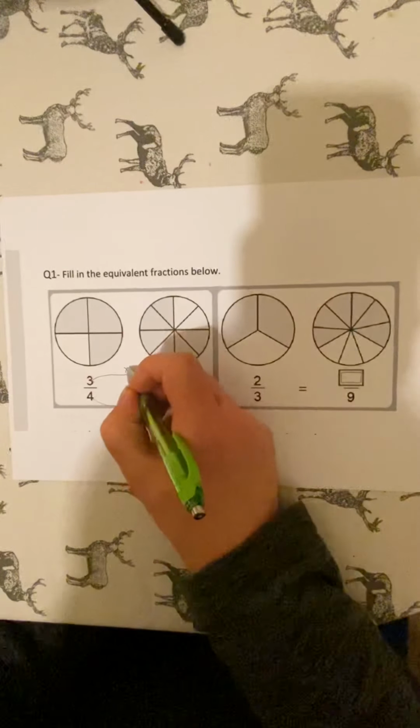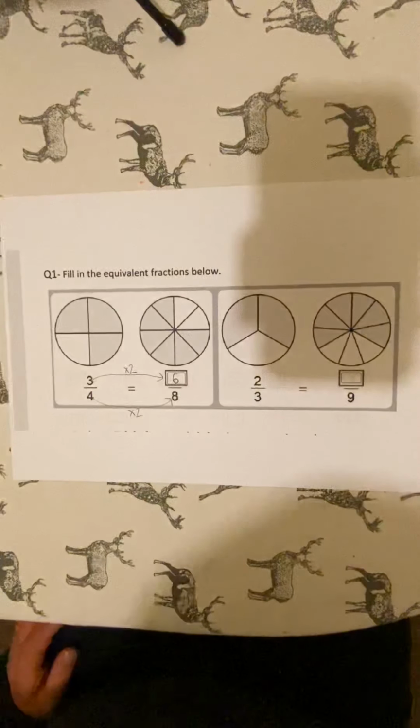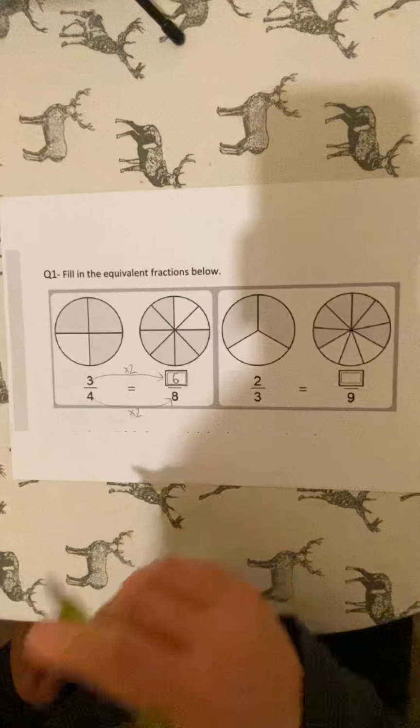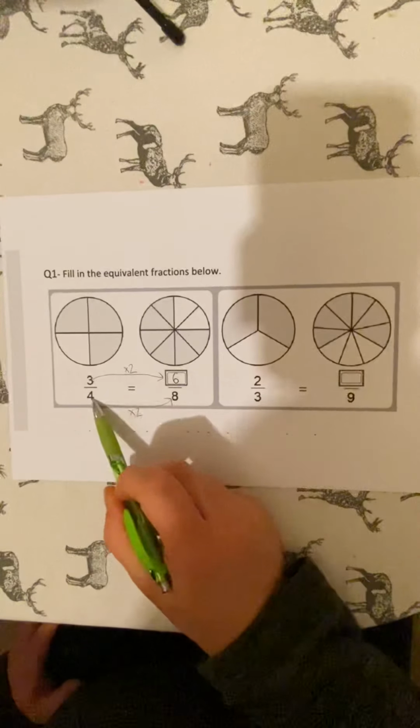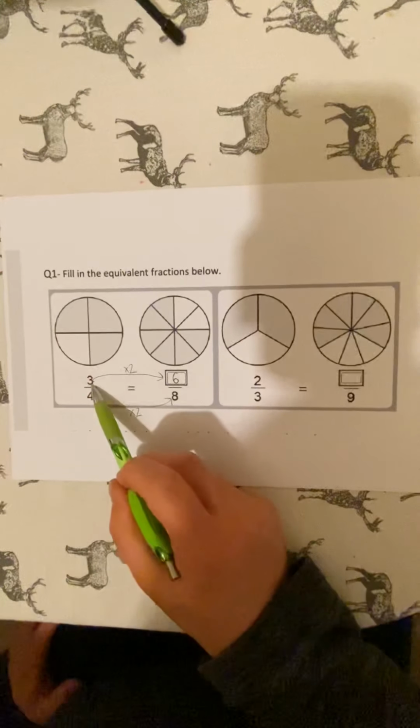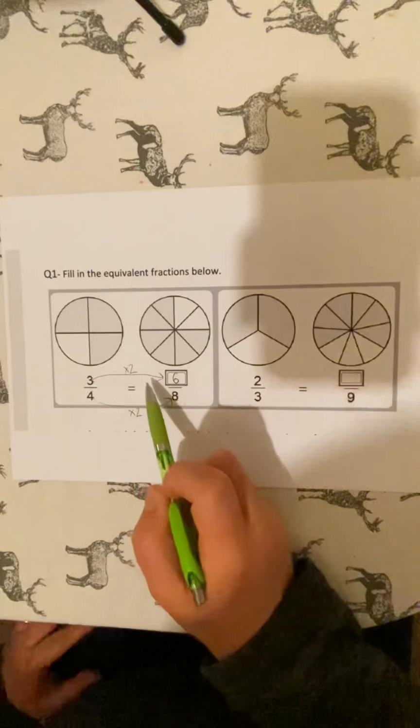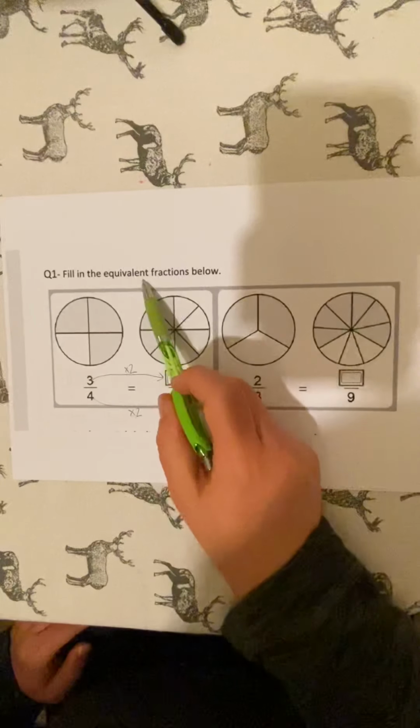So we're going to times that by 2 as well, and that's the pattern that you need to spot out of this. Whatever you do to the denominators, the bottom numbers in a fraction, you've got to do exactly the same to the numerators, or the top numbers in a fraction, if they are equivalent.